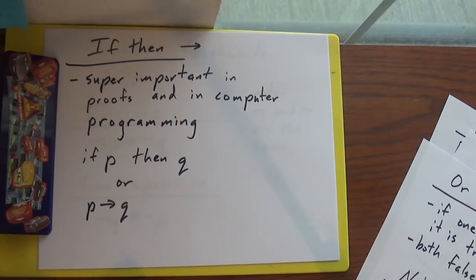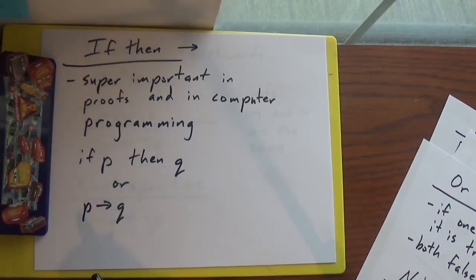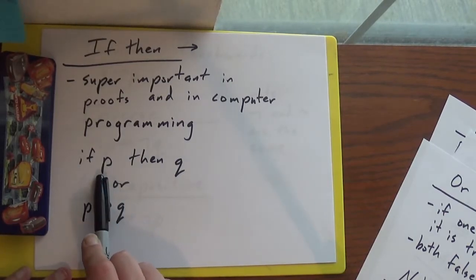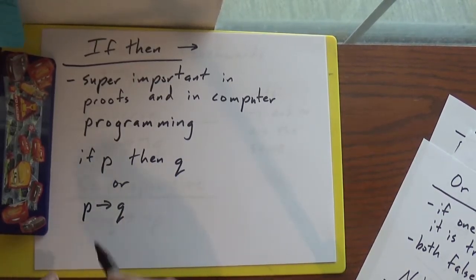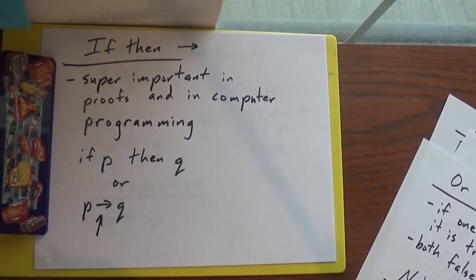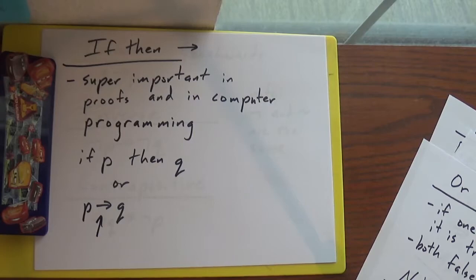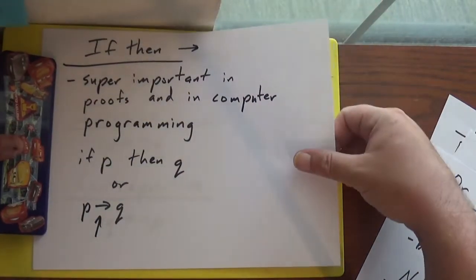We also have if-then statements. So an if-then statement is really important in proofs and math and all that. It's also really important in computer programming. A lot of computer programming is built entirely on if-then and for-while statements and that sort of thing. So anyway, if P, then Q. Or you can use this little arrow, because again, even if and then is too much for a mathematician to actually write. Even though that's only 6 letters between them. If they can use a symbol, they would. So there you go. They made a symbol.